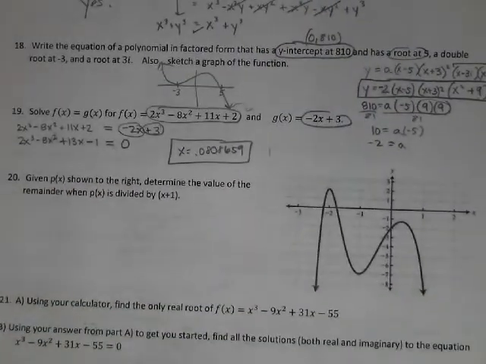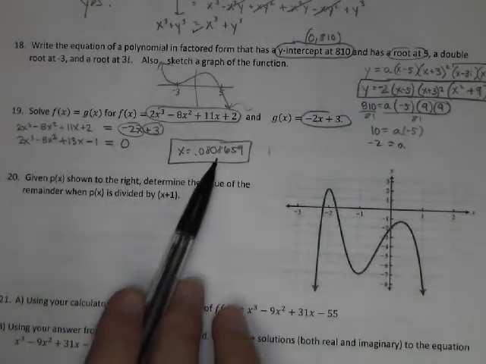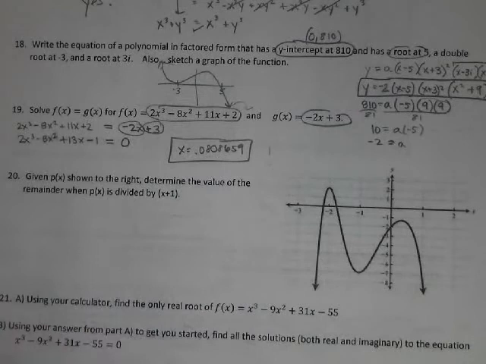Number 20, because if that's not a rational number, if that's not a fractional number that I can divide out by long division, there's no way to find my two imaginary solutions. So anyway, here we are in 20.